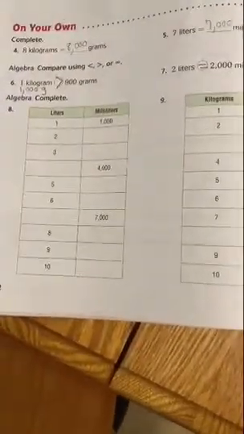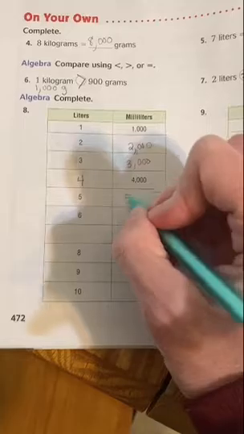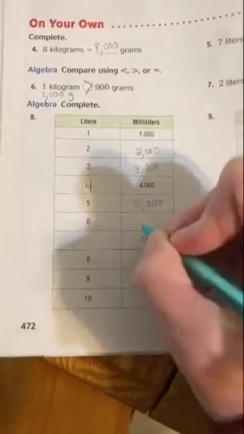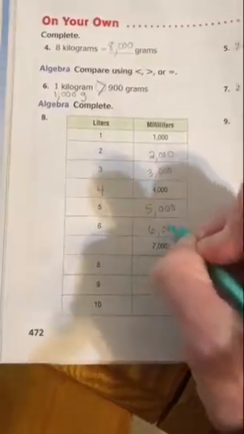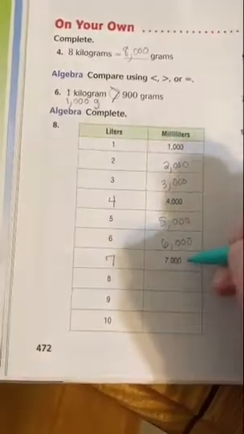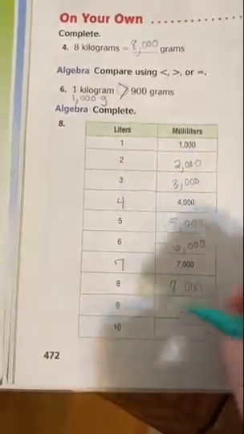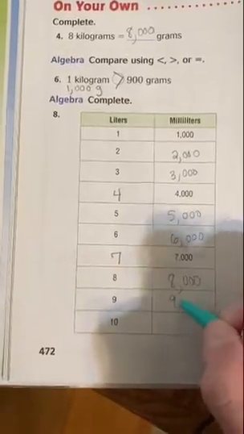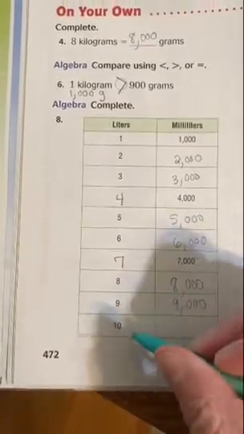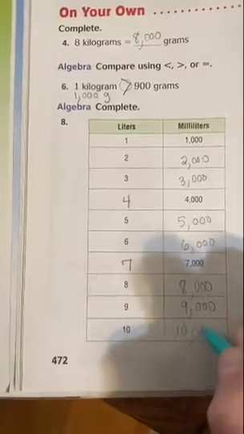Complete the table. So 1 liter, 1,000 milliliters. 2 is 2,000. 3 is 3,000. 4 liters is 4,000 milliliters. 5 is 5,000. 6 is 6,000. 7 liters is 7,000. 8 liters, 8,000 milliliters. 9 liters, 9,000 milliliters. 10 liters, 10,000.